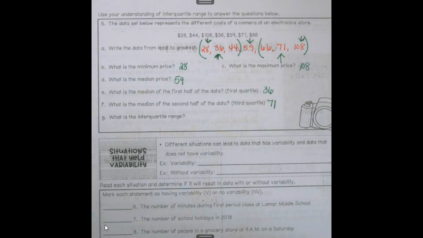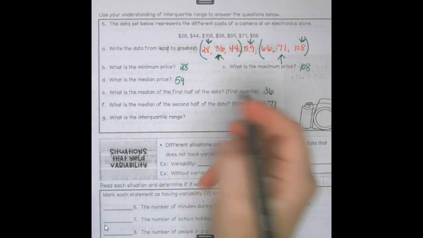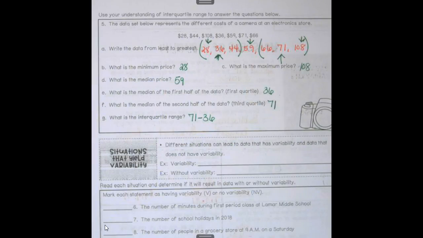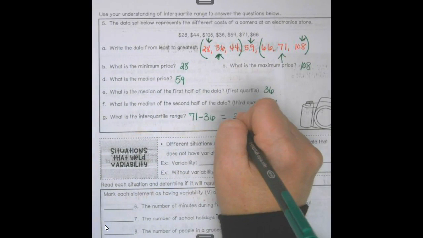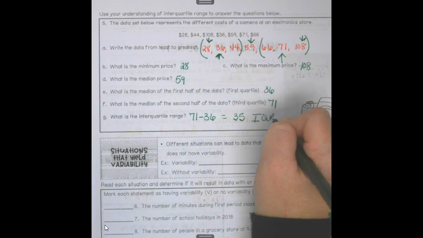Now I want you to subtract these two numbers. 71 minus 36, and you get 35. This is your IQR. This is your interquartile range.